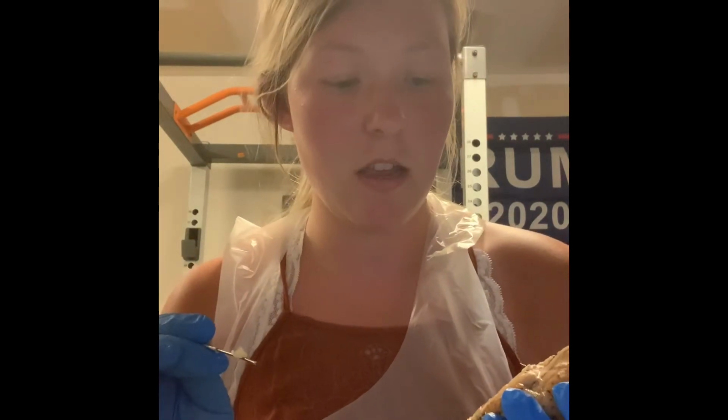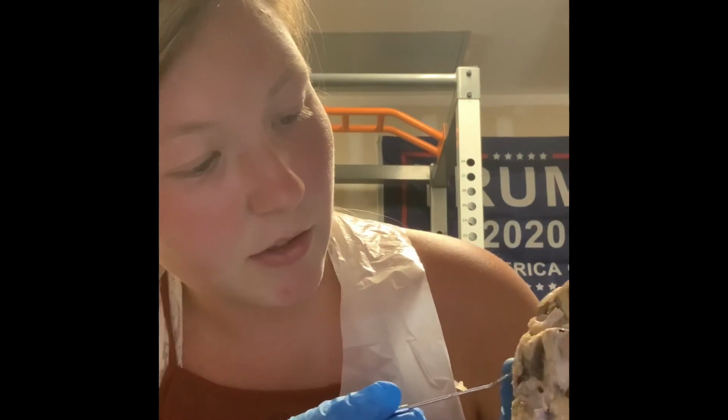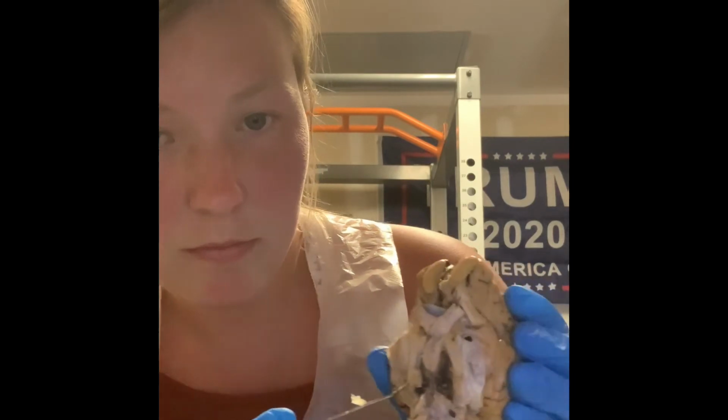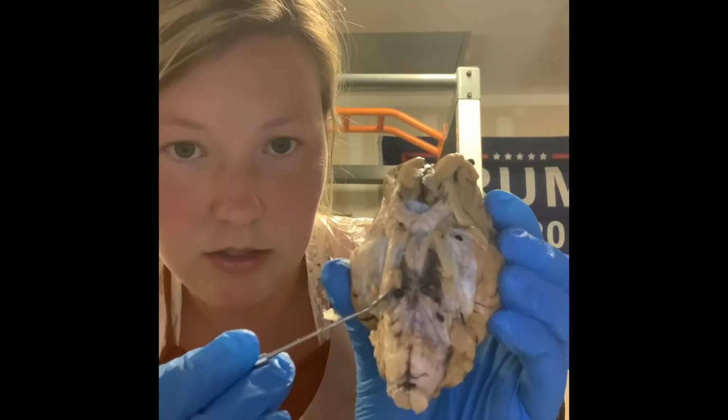So then we have the oculomotor. This is going to be your cranial nerve 3. And so how I find this is you have your optic nerve right here. Then we find the Y. So here's the Y. And then if we look, this right here is going to be our oculomotor. And what this does is it enables movement of the eye and the eyelid.